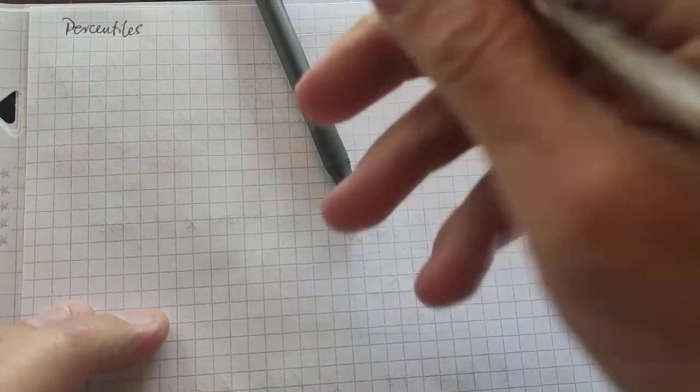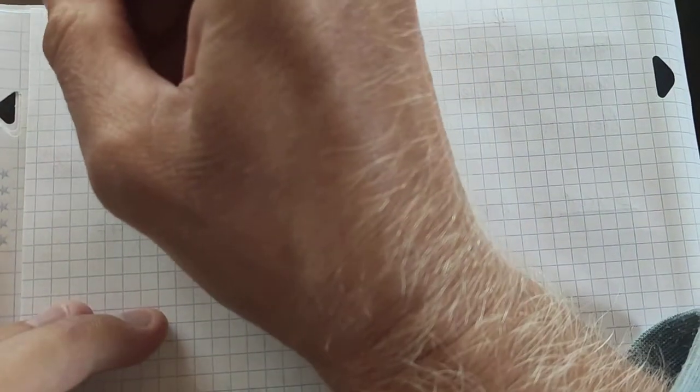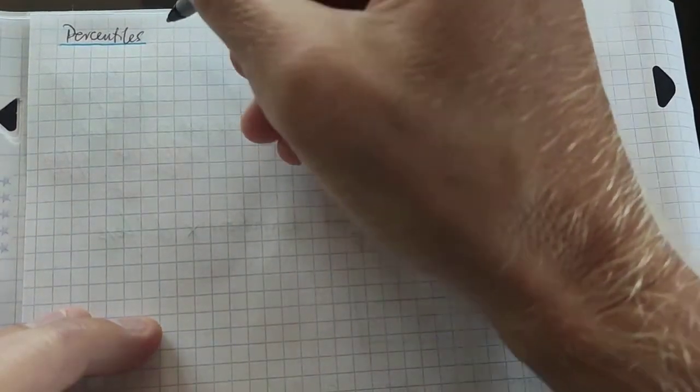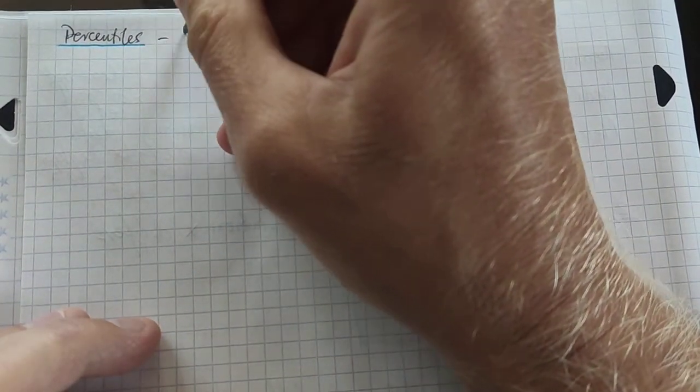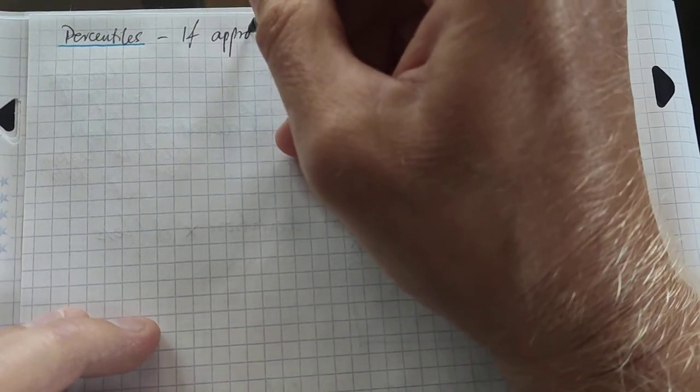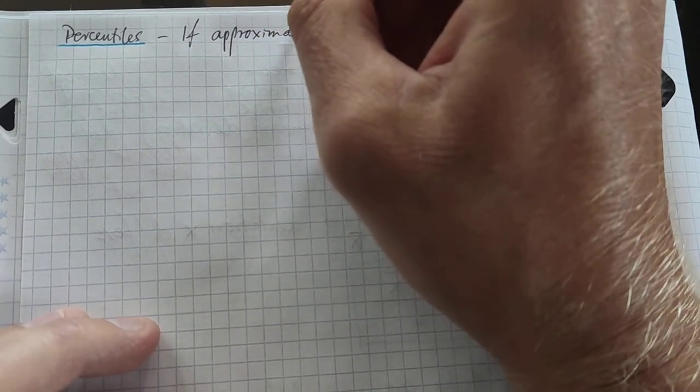I'll give you a definition. You've probably heard of percentile if you've taken the SAT, or you are taking it, or you will be taking it. Okay, so here's the definition. Approximately.